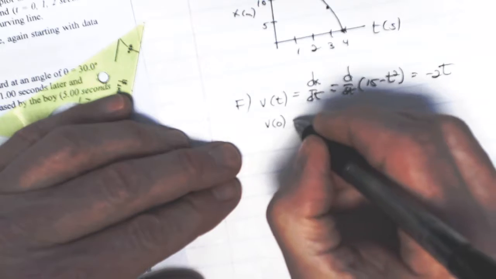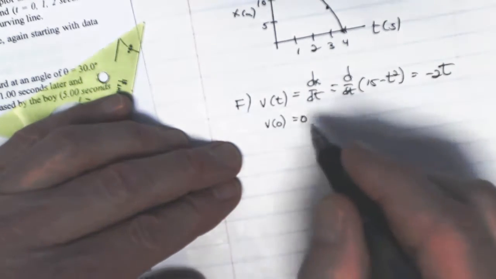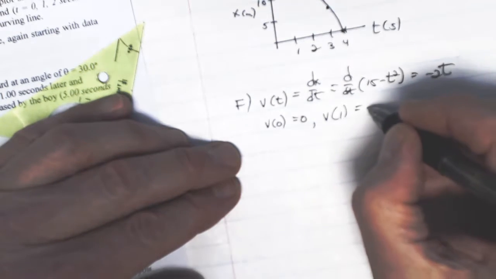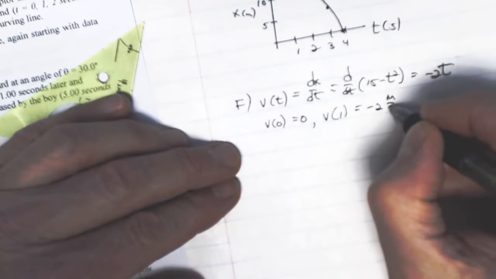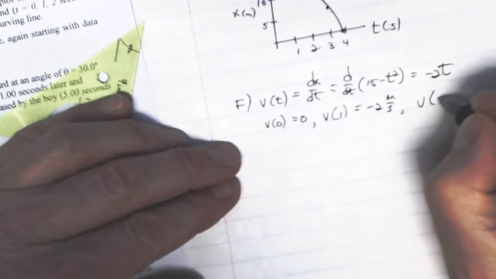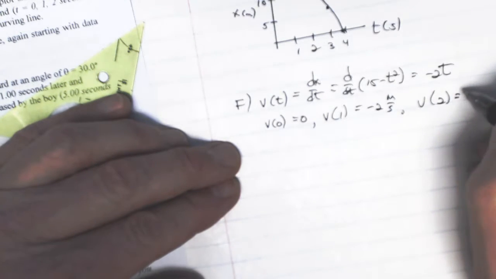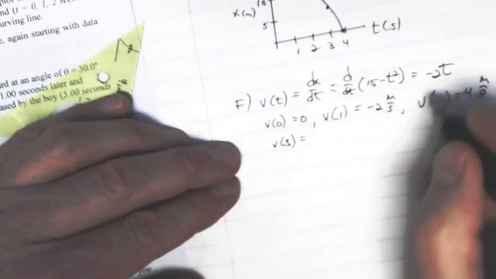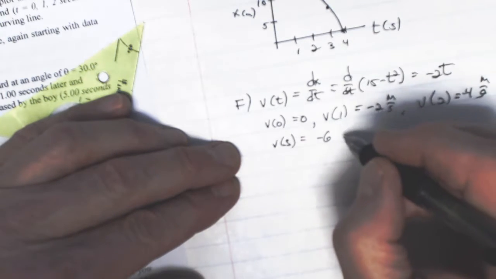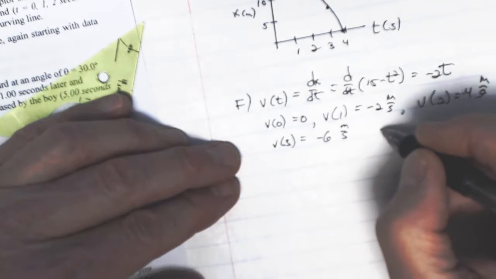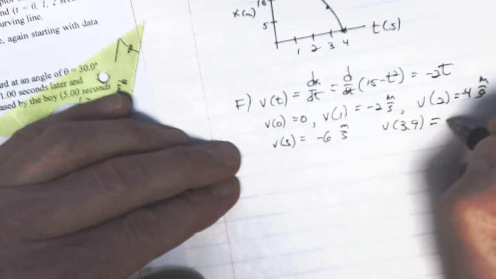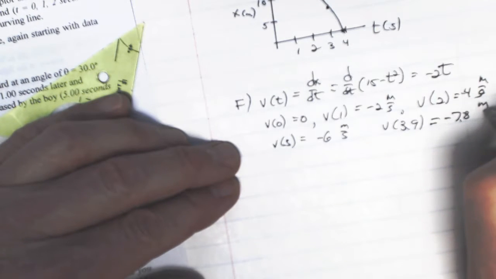Okay, so all I have to do now is figure out the velocity at these times. V of 0 equals 0. That's from the formula, but also we know she starts from rest. V at 1 second is just negative 2. These are all going to be meters per second. V of 2 seconds will be negative 4 meters per second. V of 3 will be negative 6 meters per second. And finally, when she reaches the stage at 3.9 seconds, her velocity will be negative 7.8 meters per second.